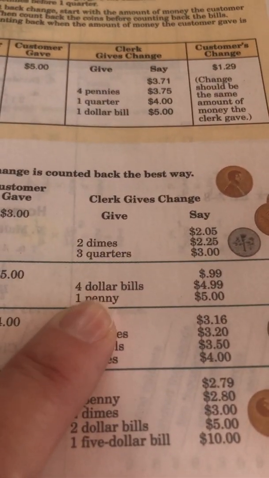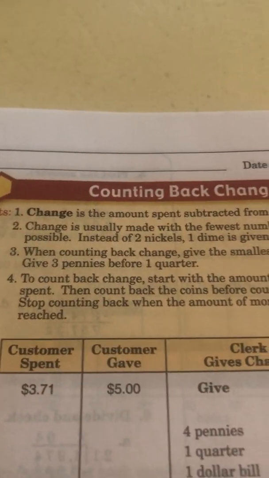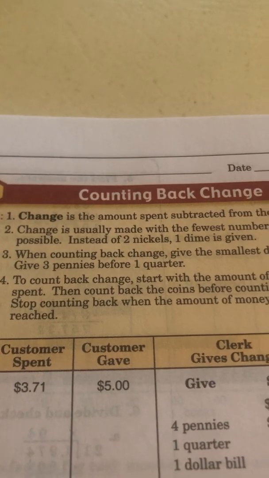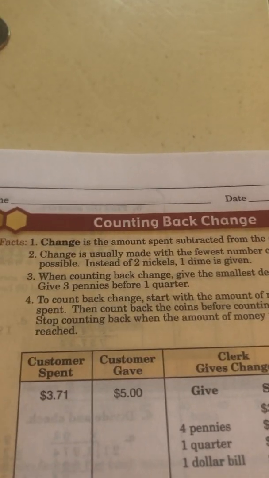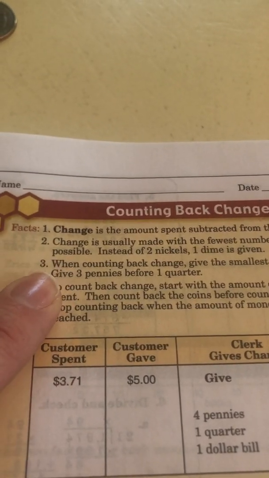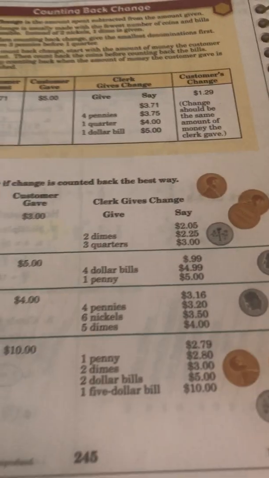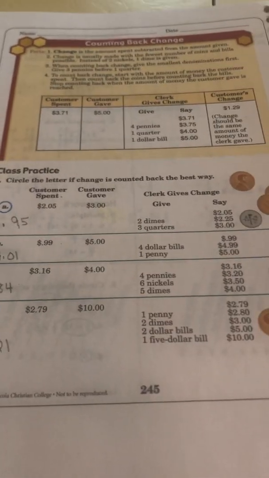They gave the big money first and then the small. When you go up here, it says that when counting back, give the smallest denominations first. So that number 2 disobeyed number 3 at the top. That one, okay?